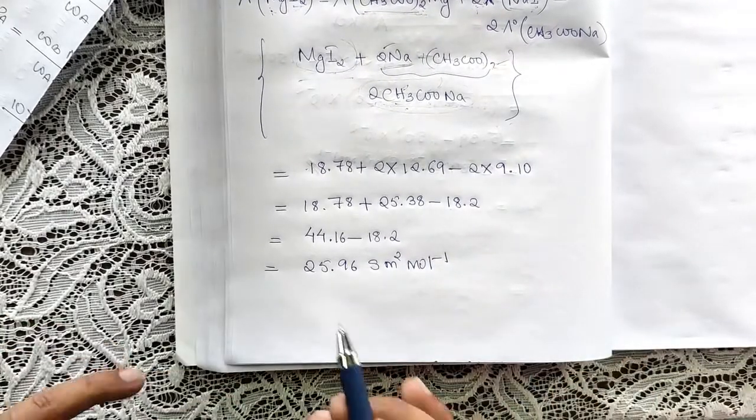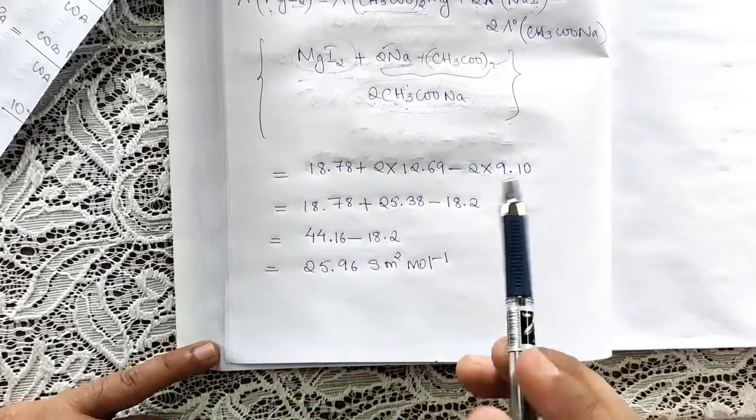So our answer shall be 25.96 cm square per mole.